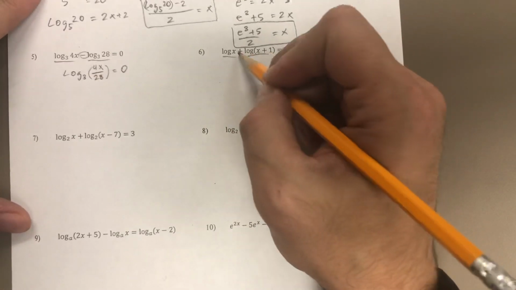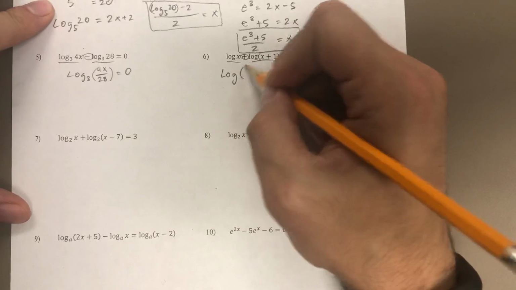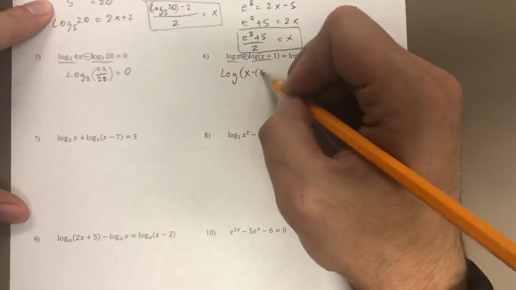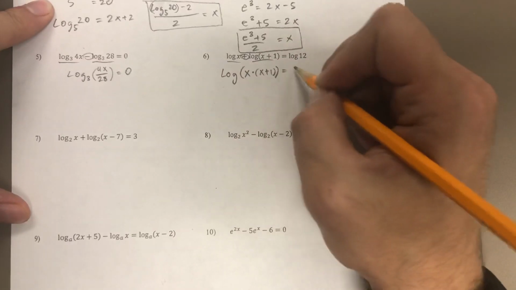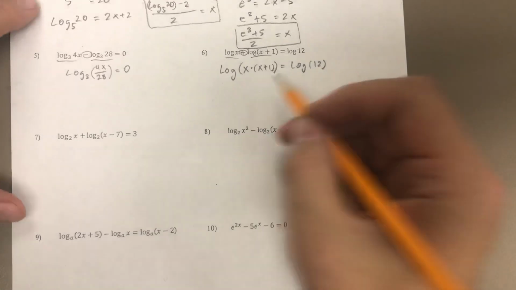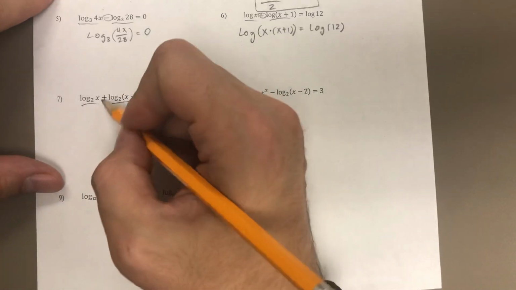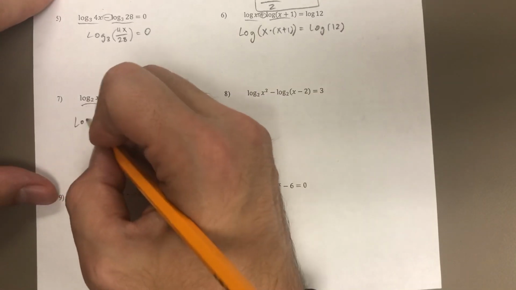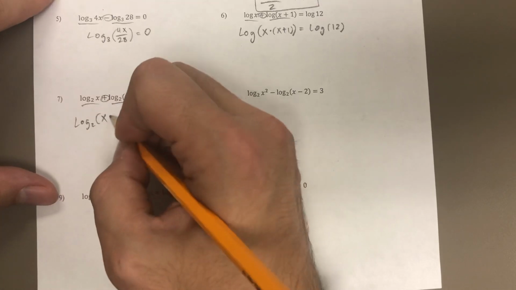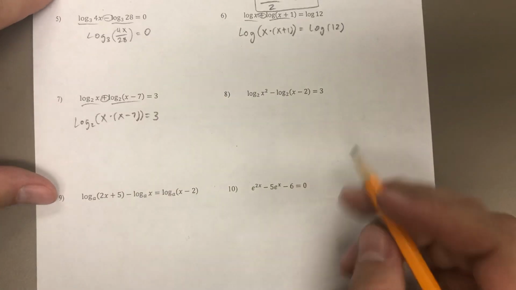We have 2 logs and they're adding, so that turns to multiplication. So this turns into log of x times x plus 1 equals log of 12. All right, so we've condensed this one into a single log. We're going to do the same thing for number 7, condense these 2 logs because they're adding into a single log. We get log base 2 of x times x minus 7, and then that equals 3.